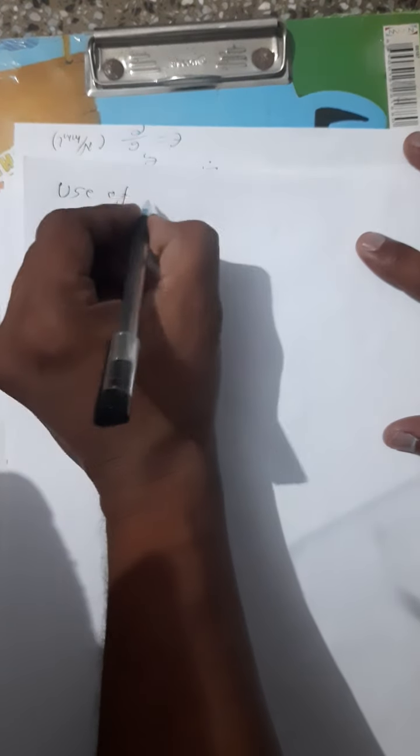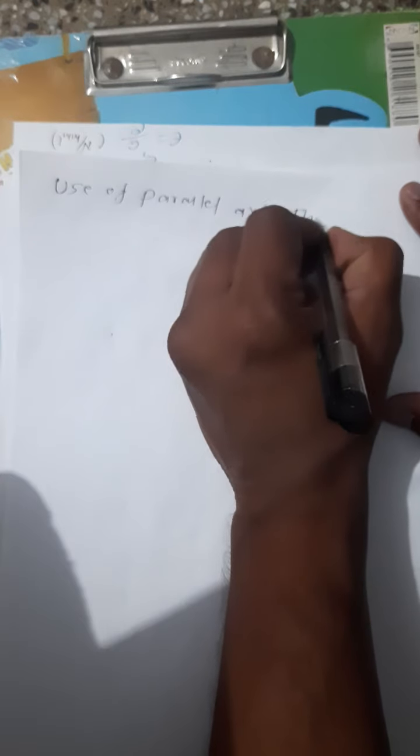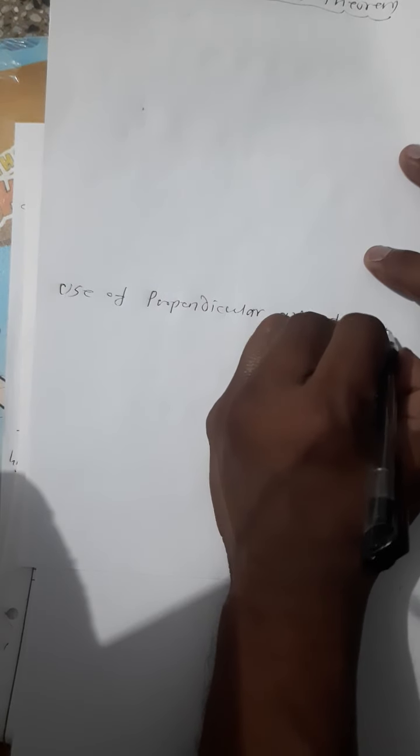So now you know very well we are at the moment of inertia. Now, my dear students, today's topic is use of parallel axis theorem and use of perpendicular axis theorem.